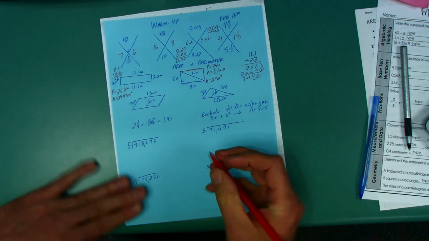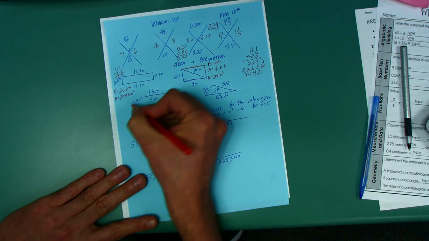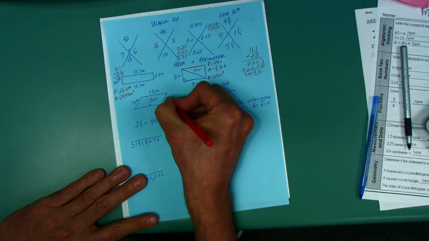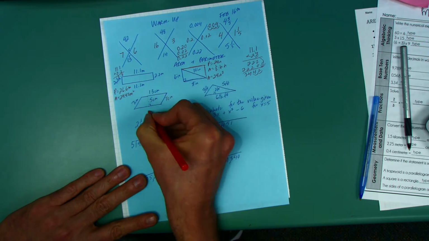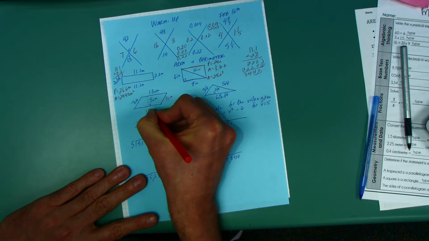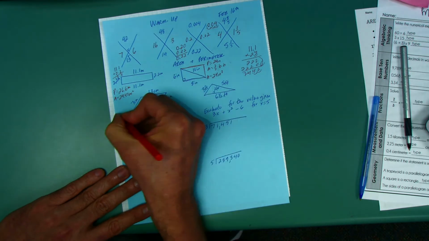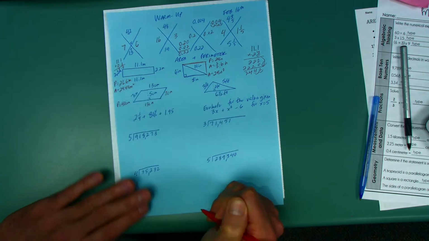How weird is that? All right, the perimeter of this is going to be 7 plus 13. What's here? It's a parallelogram, so the opposite sides will be the same. This is another 7. What's this here? Opposite sides are the same. This will be another 13. 7 and 13 makes a nice even 20, and 20 doubled is 40. So the perimeter of this is 40 centimeters.